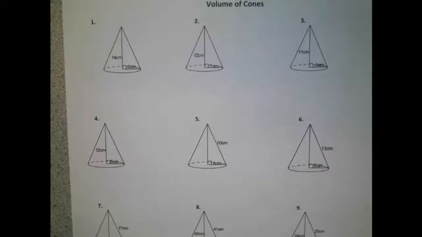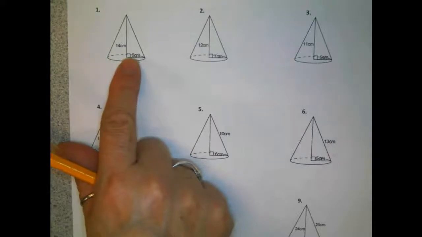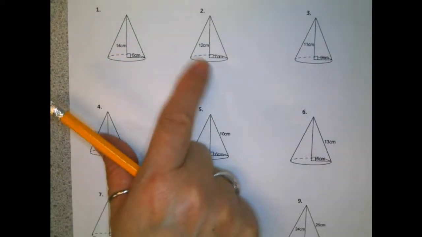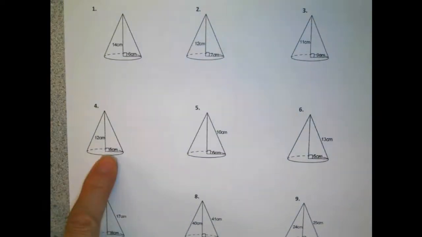The side that doesn't have your name on it has a bunch of cones that you're going to find the volume for. Okay, I'm going to point out some differences here. So number one, you have your height and your radius. Number two, you have your height and your radius. Height and radius, height and radius. So those should be simple, right?